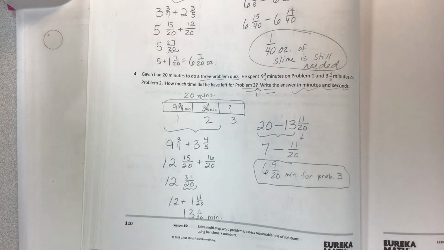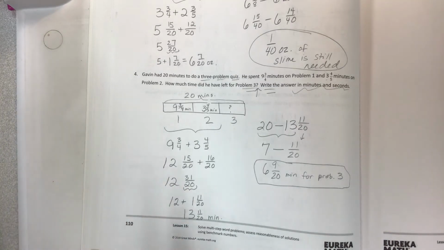break that into time. So think about your clock and how you've got 12 on your clock, okay? You've got 60 minutes. You've got 60 seconds in a minute. You've got 60 minutes in an hour. It's kind of based on 60.